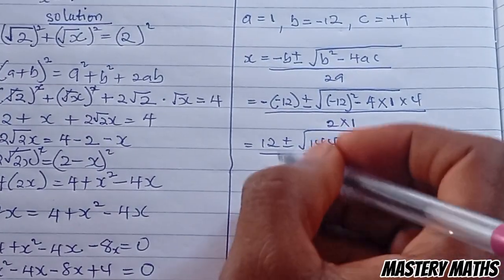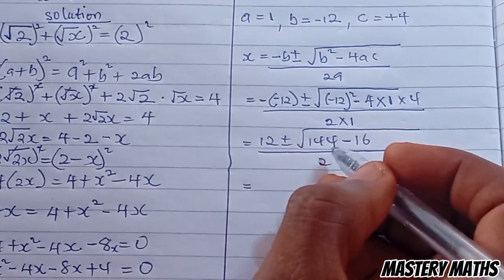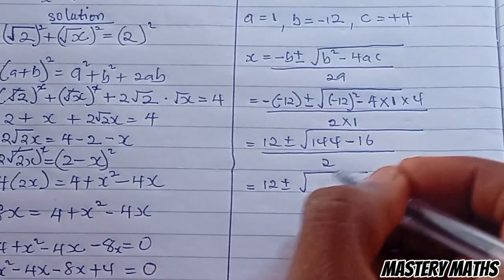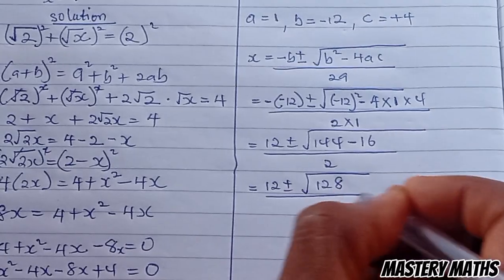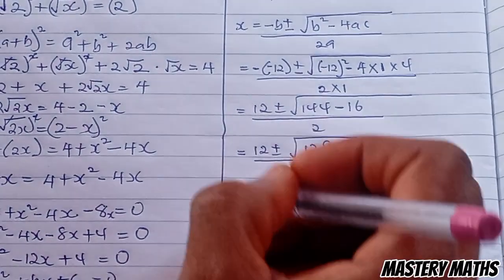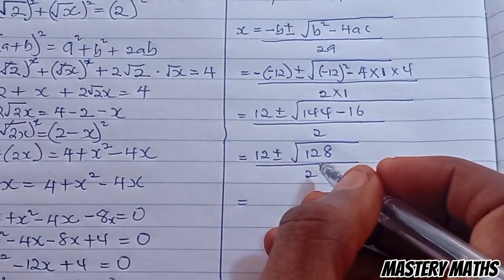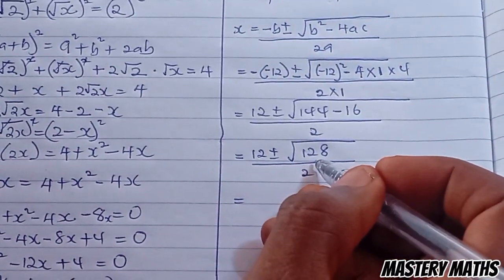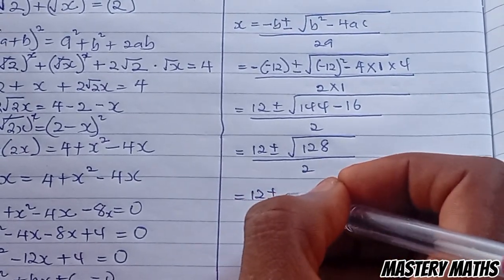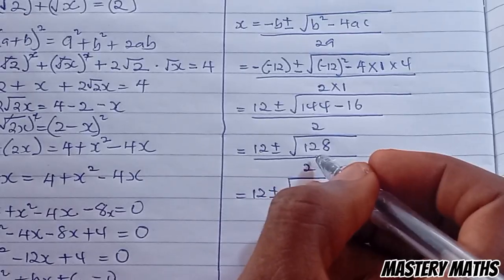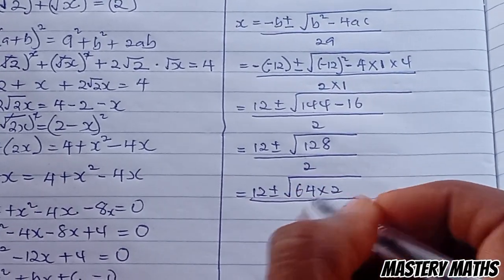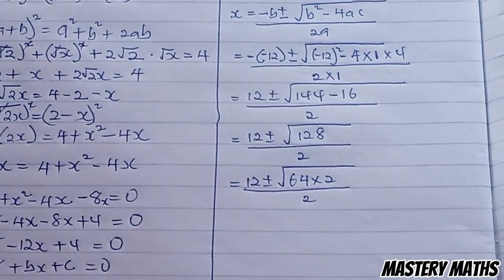Now we are going to split it. If you look at this, 144 minus 16 will give us 128 over the 2. We're still working on it. What should be the next one? We're going to look for the factors, the two products of these, one rational and one irrational, that will give us 128. The rational and irrational factors of this are 64 times 2, all over the 2 we have.